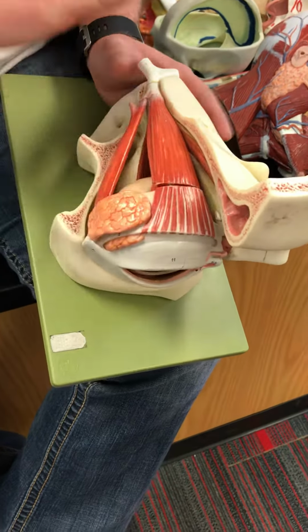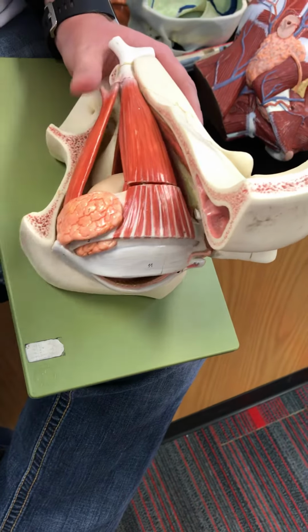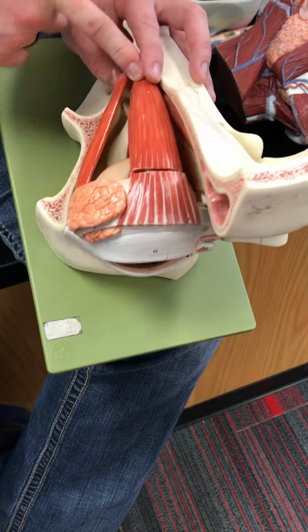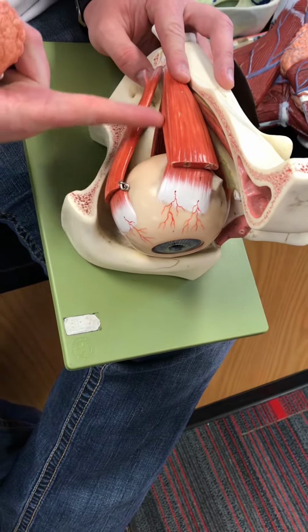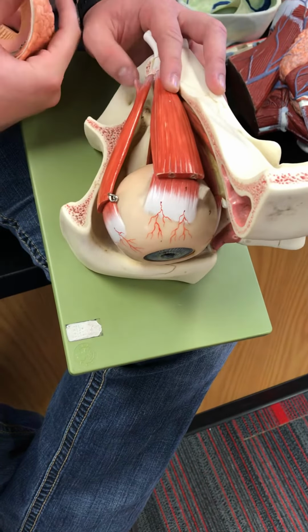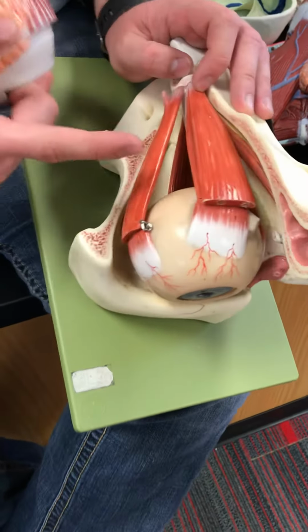Alright, so this is the eye model, and honestly it's the best one in class because it shows all the muscles. So this muscle up here is called levator palpebrae. If you go ahead and remove the eyelid, you can actually see there is a muscle just inferior to it called the superior rectus. Do not get these two muscles mixed up.